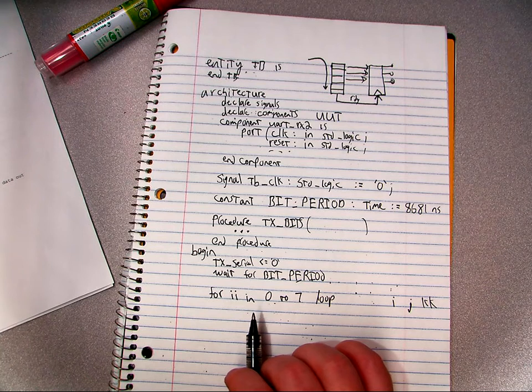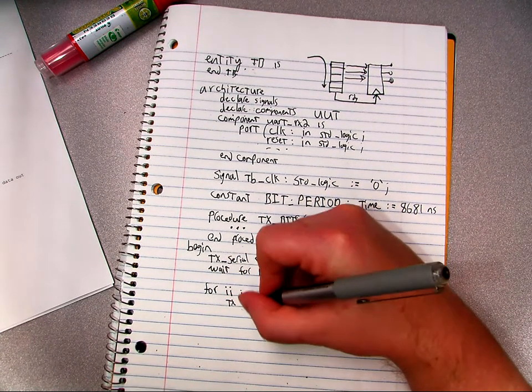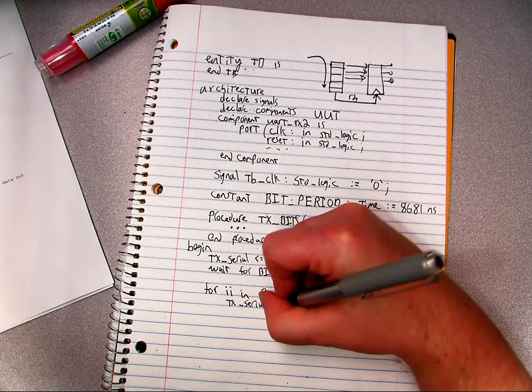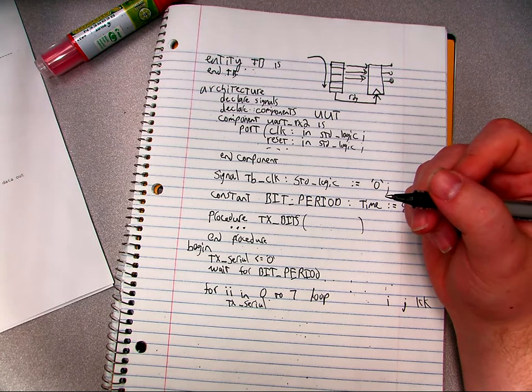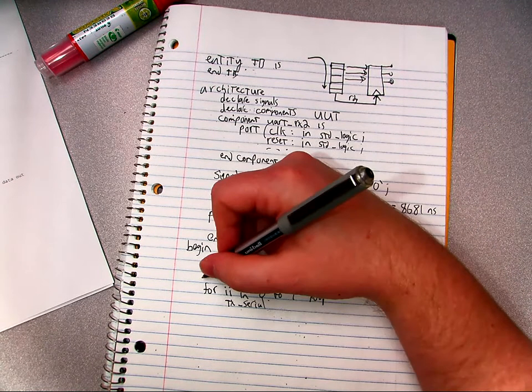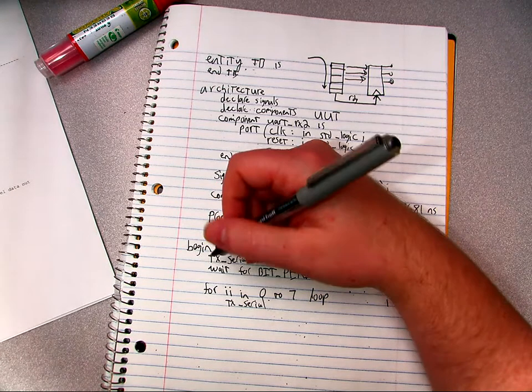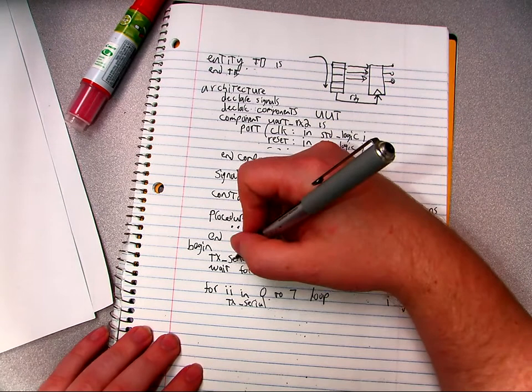But you can do, so for II, TX serial, sorry, I'm writing the procedure out in this. This is all going in the procedure. Lost track. I should restart the video, but I'm not going to. Okay. Ignore all of that. That's what's going in the procedure.